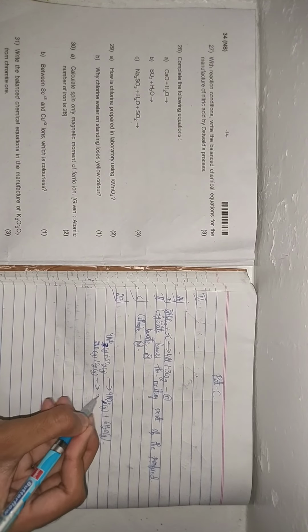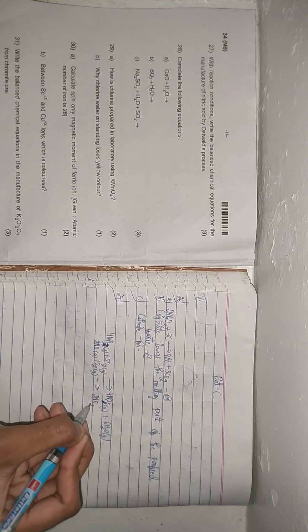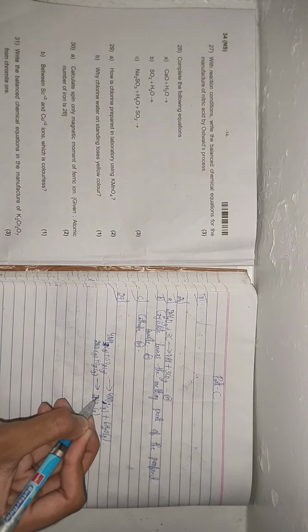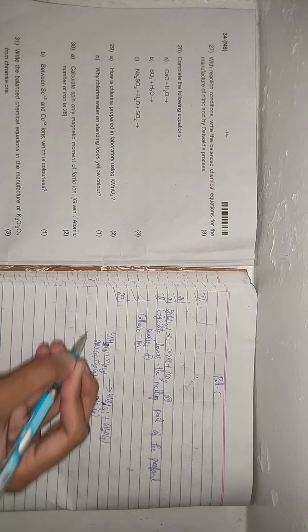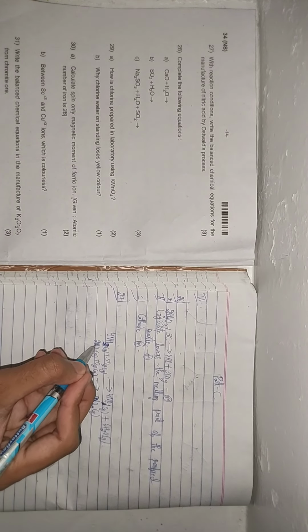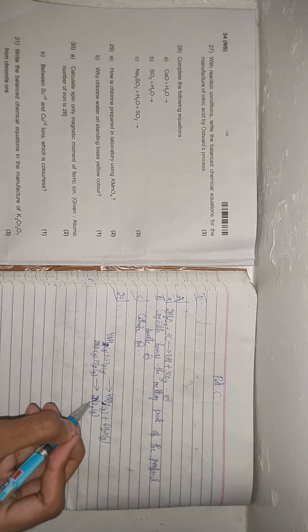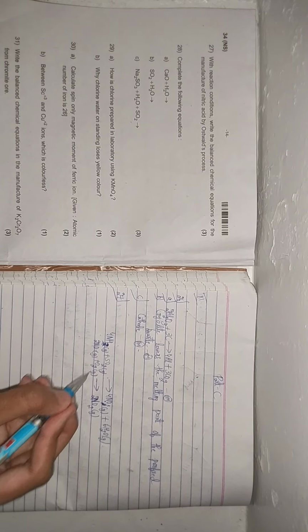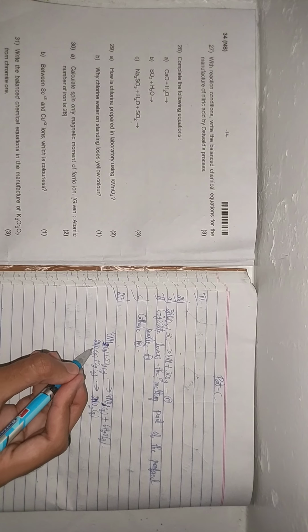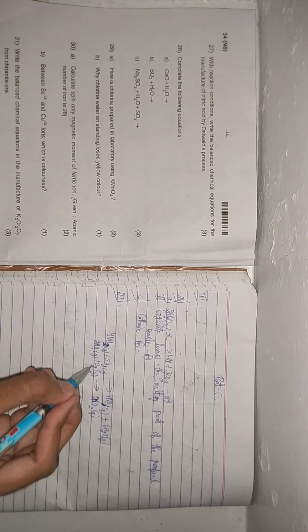This is also correct: 2 N on both sides, and O4 on both sides. So the reactant and product side elements are correct.